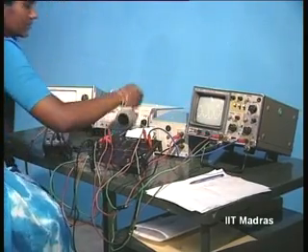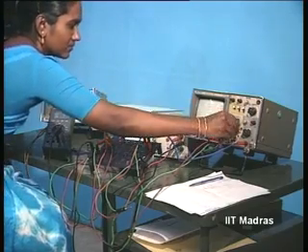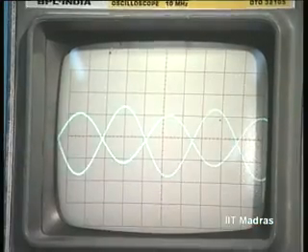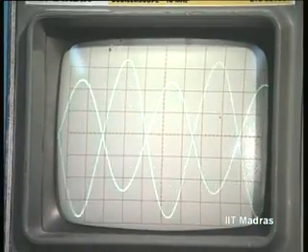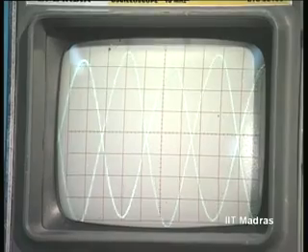Oscilloscope, you please concentrate on the oscilloscope. Focus on the oscilloscope. Increase the signal level until distortion starts. Further, now you see no distortion at all.